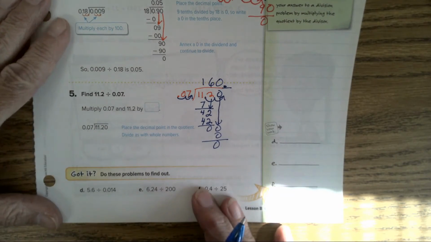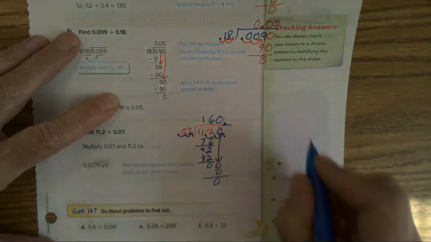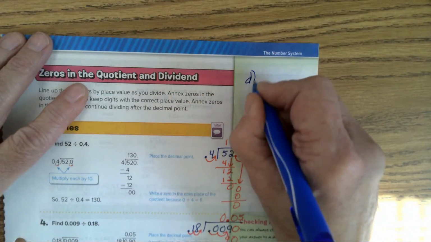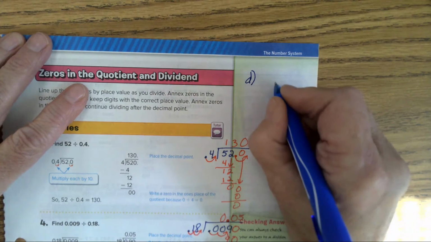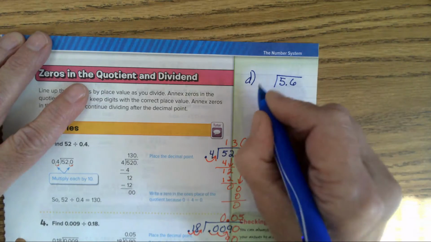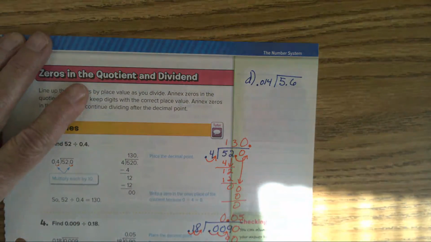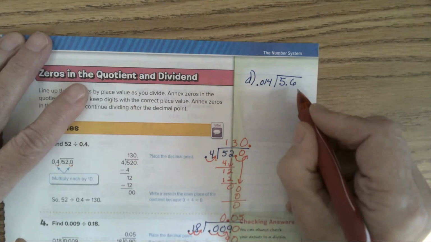All right, let's do D, E, and F together. Here we go. In letter D, let's put this one up here. Letter D, put it up at the top right-hand side. 5 6/10 will go in the box. 14,000ths is your divisor. 5 6/10 is your dividend.